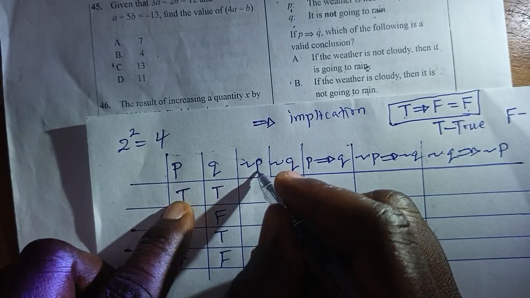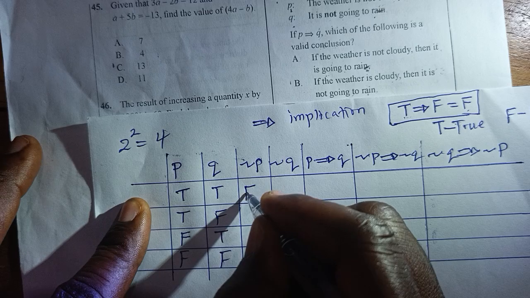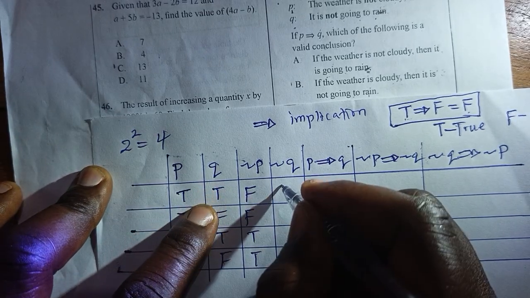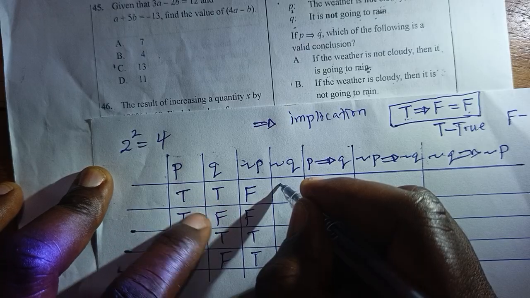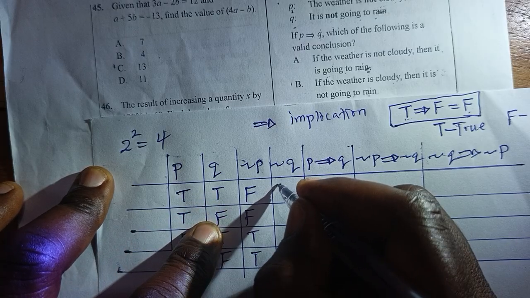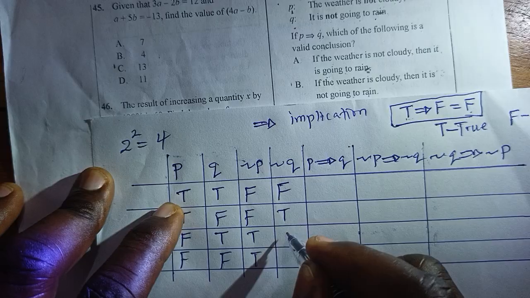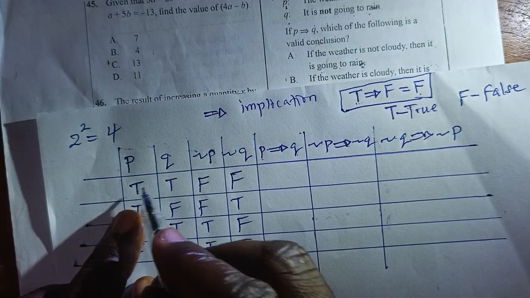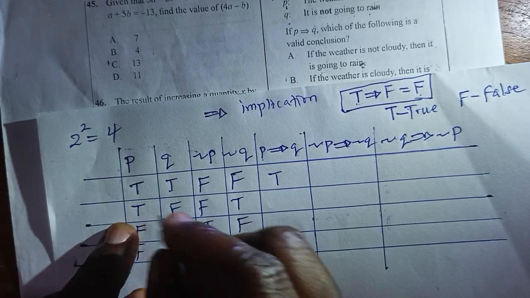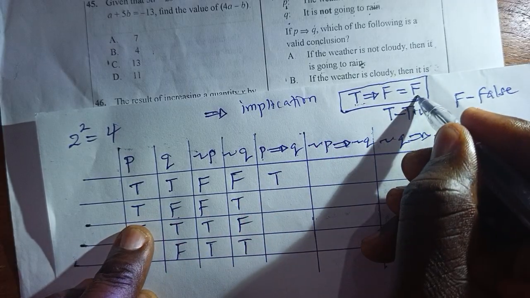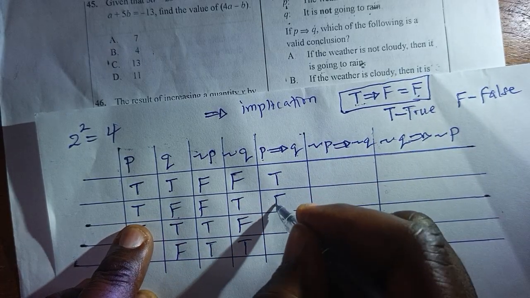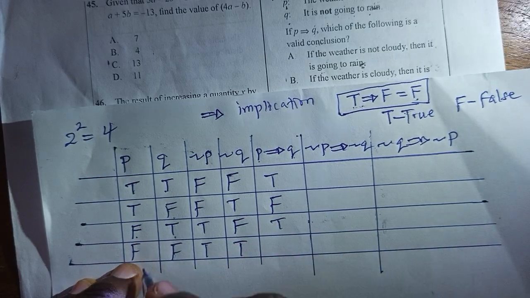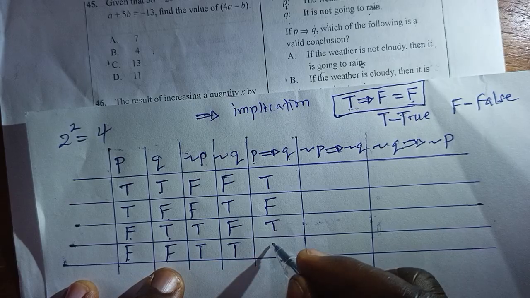We negate this column. So wherever you see T, you put F there, F, then T. Then we negate this column too. Wherever you see T, you put F, and wherever you see F, you put T. Then we have F, T. Now, P implies Q. So T implies T is T, T implies F is F. Don't forget, T implies F is F, otherwise it's going to be T. Then F implies T will be T. Then F implies F will also be T.